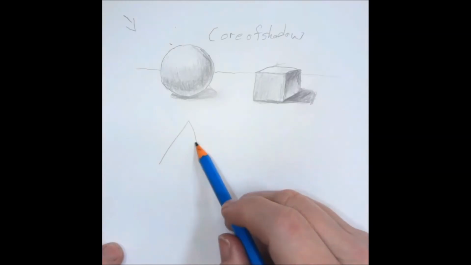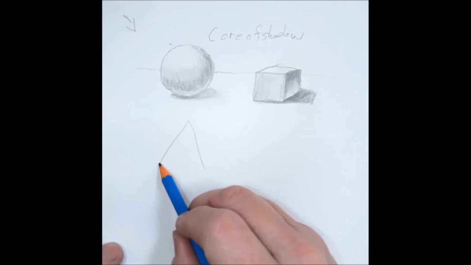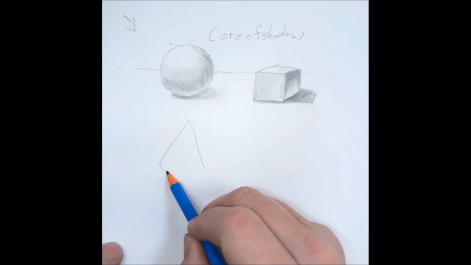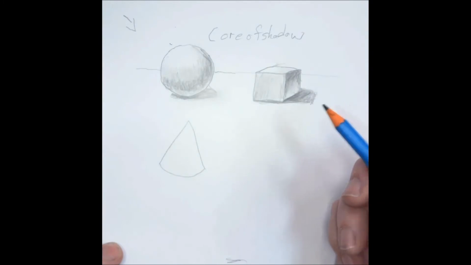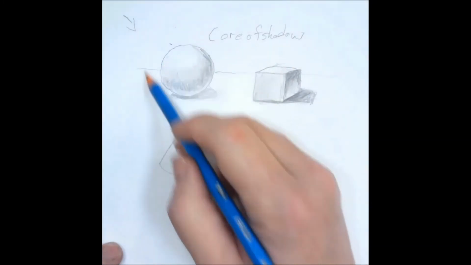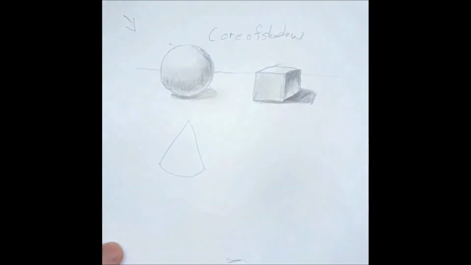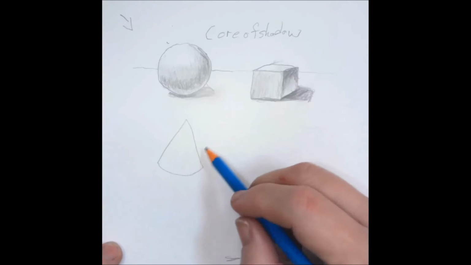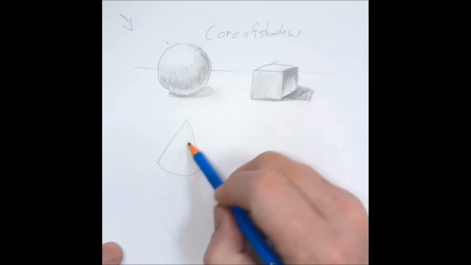The cone is going to start from a triangle, and we'll just give it a curve on the bottom. Still going to have the light source coming from up here. So where's the darkest area? Over here. That's right. So let's give that some shading.